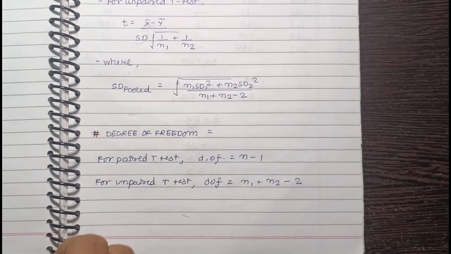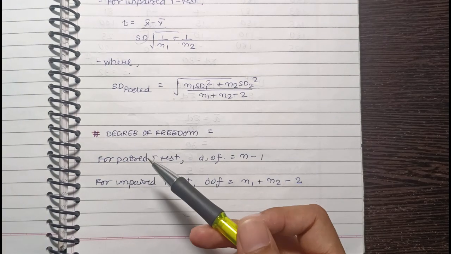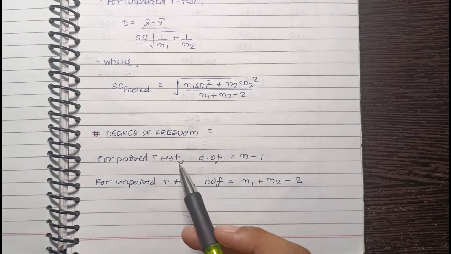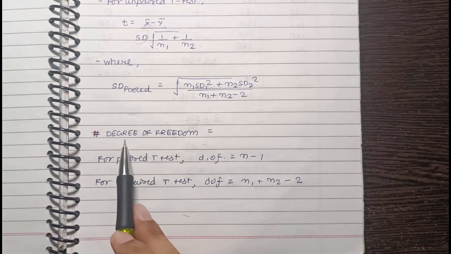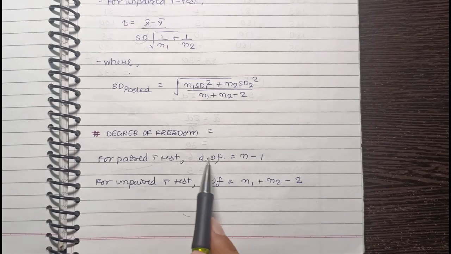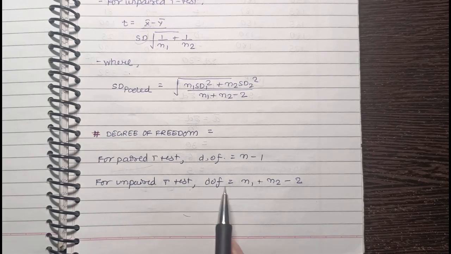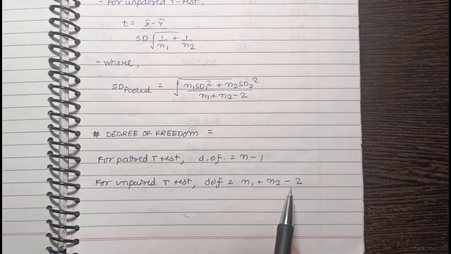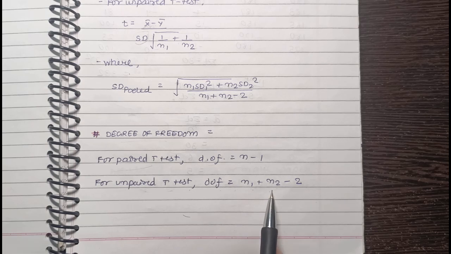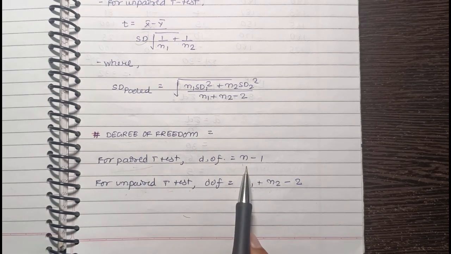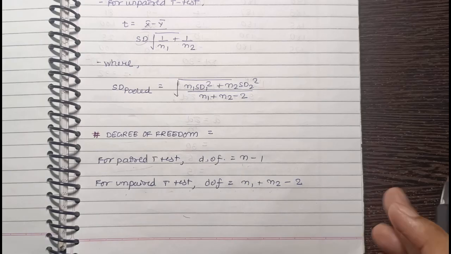Now what is the degree of freedom? This is an extra step which we have to write in the answer sheets of the questions. Degree of freedom for the paired t-test, the formula is n minus 1, whereas for the unpaired t-test the degree of freedom is n1 plus n2 minus 2. Why n1 plus n2? Because two groups are present in the unpaired t-test, whereas in the paired t-test only a single group is present. That's why only n is written here.